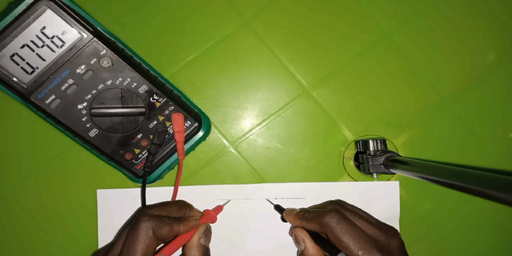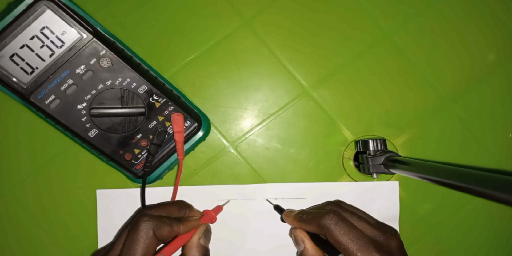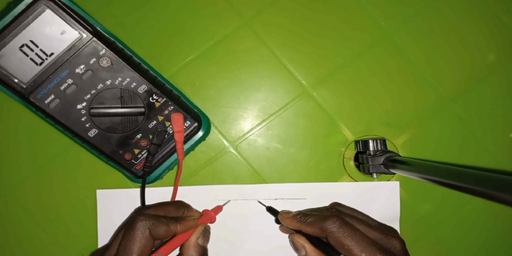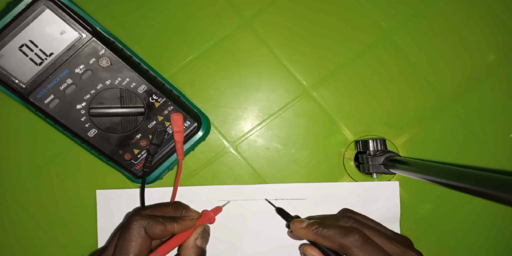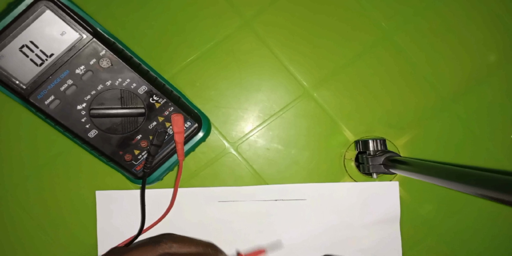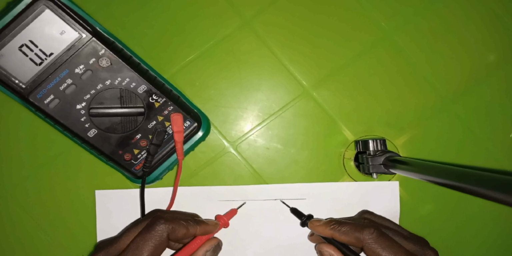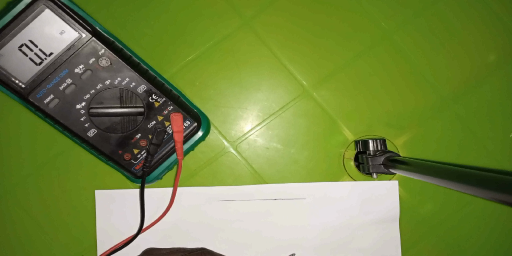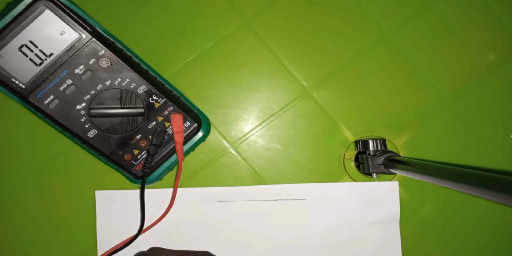Okay, so you can see that the value drops. This is 0.735 mega ohms, 0.732 thereabout to 5 mega ohms. So the closer the line is, or the shorter the line is, the smaller the value of the resistance, but of course it's in mega ohms. So this clearly shows that the core of your pencil acts as a resistor.